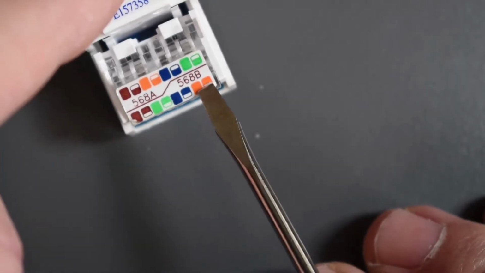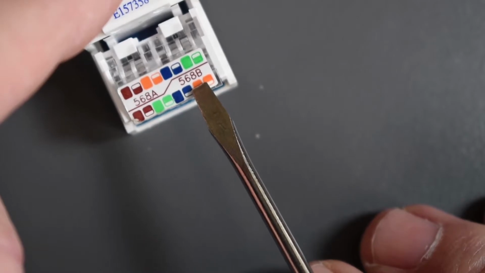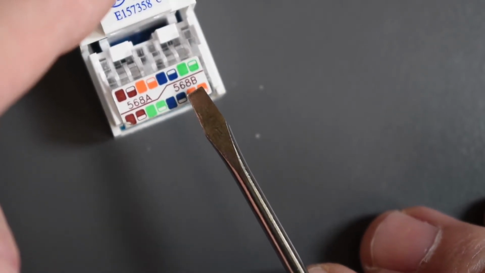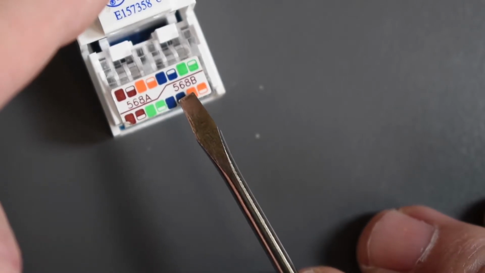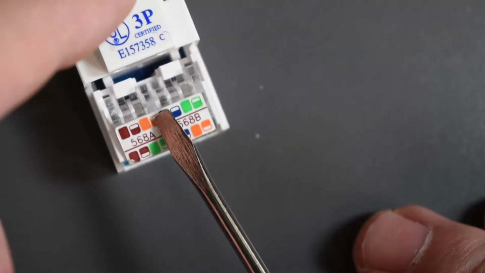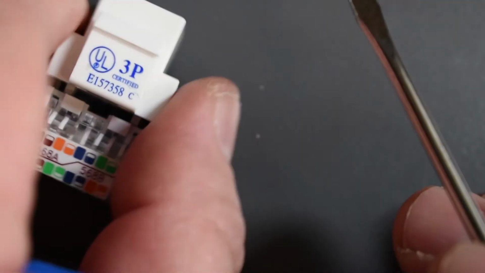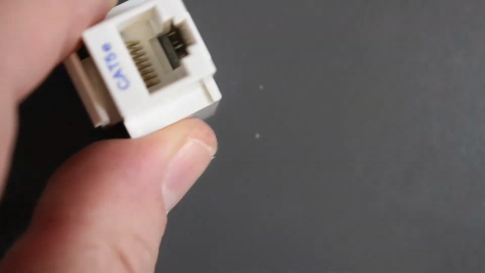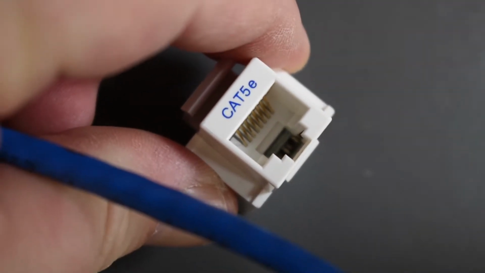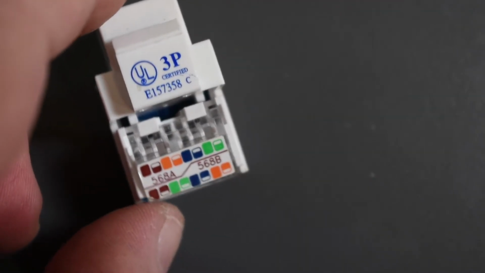If we wanted to use the A configuration, remember the difference between A and B is that the oranges and the greens are switched, interchanged. If it's just for Cat5e, okay, Cat5e. All right, that's a Cat5e jack. It will not work with Cat6.